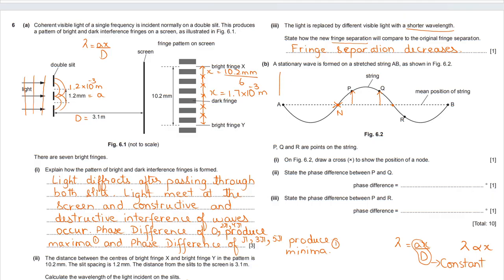Let's say this is the y-axis and that is your x-axis. So if you look at these 2 points, their displacement is the same. So if the displacement is the same, that means the phase difference between these 2 points is 0.